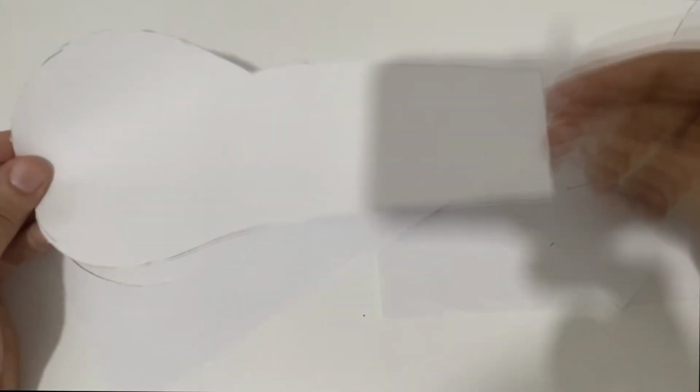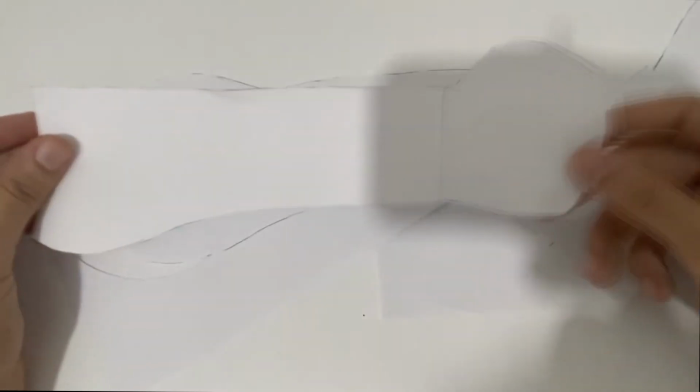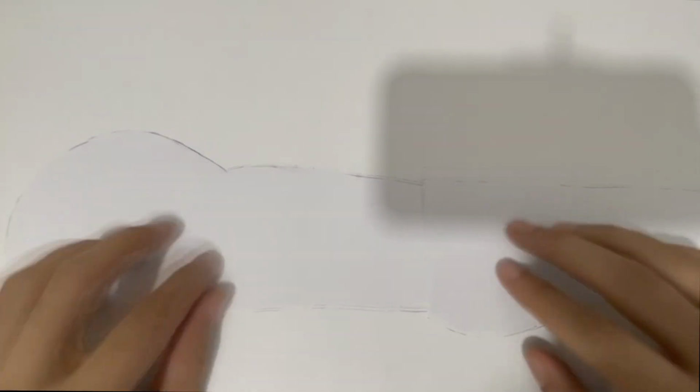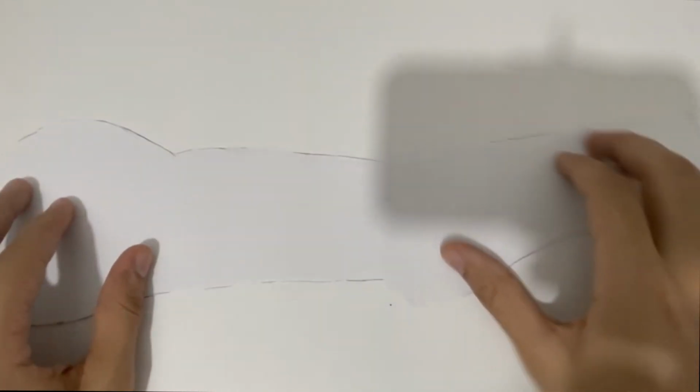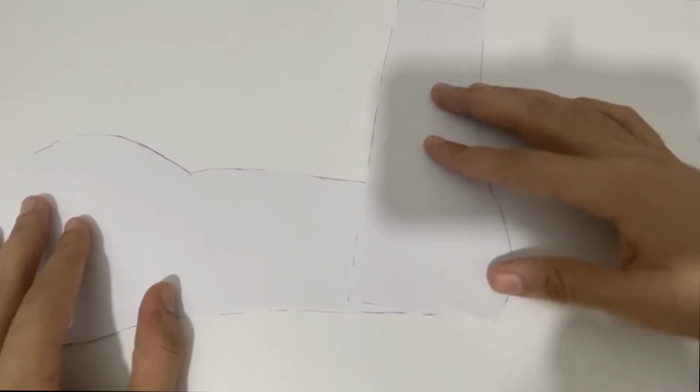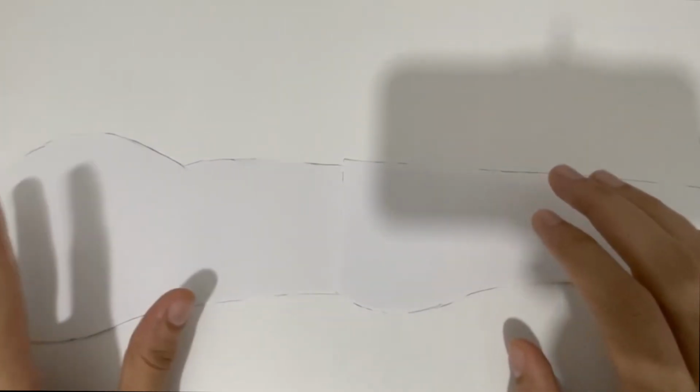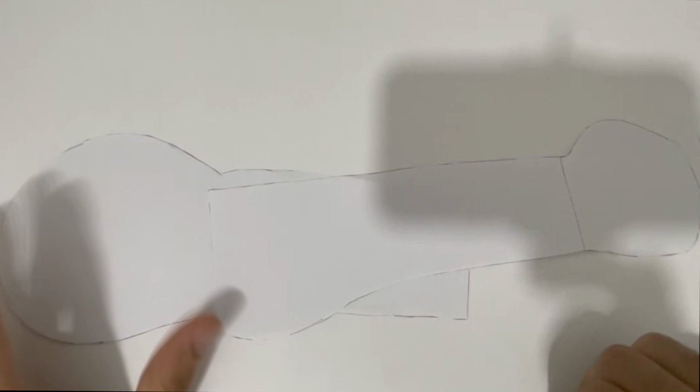Alright my dear friend, we have successfully handled the cutting operation of the arm. In this lesson, we cut our arm parts. So now let's move on to our next lesson and stick the pieces we cut on the cardboard.